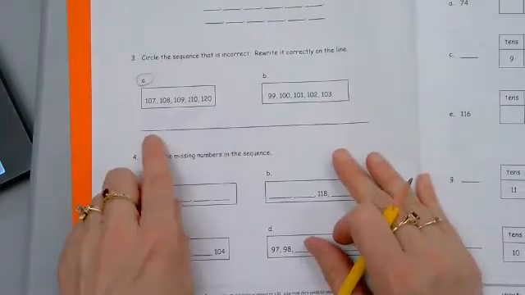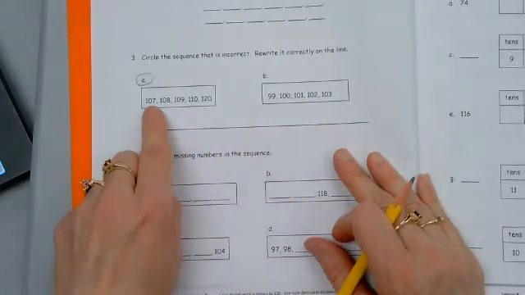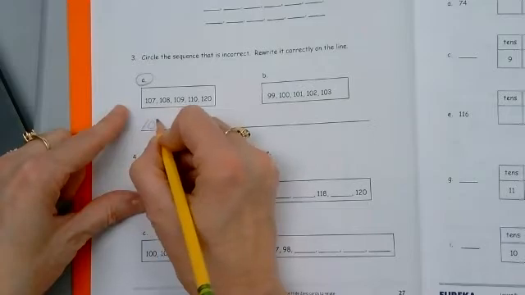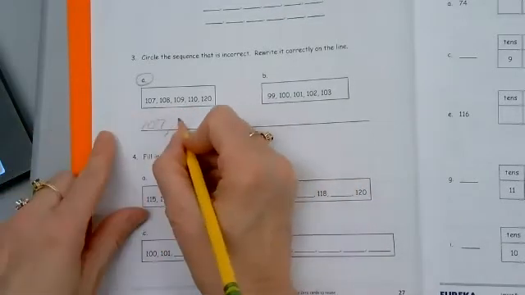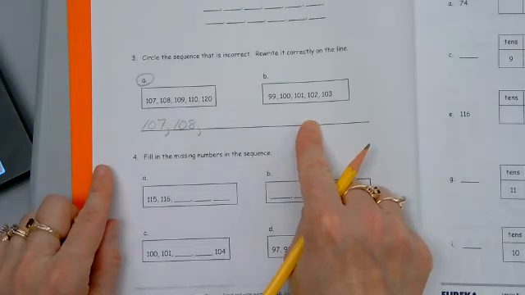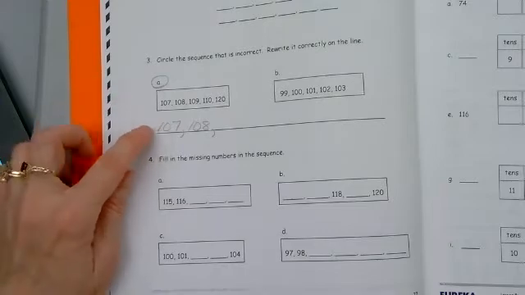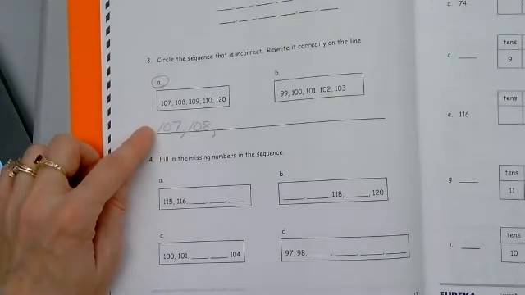So I want you to write this sequence correctly on this line and put commas in between your numbers. 107, comma, 108, comma. Keep going, okay, as you write it correctly. Go ahead and pause the video now and finish your sequence of numbers.